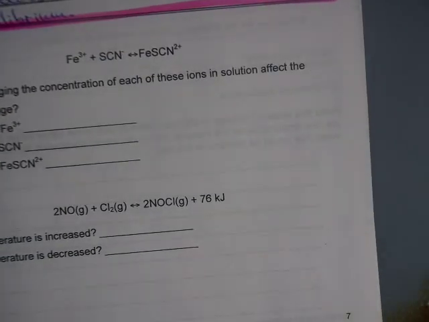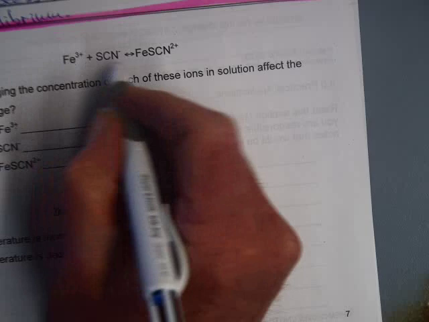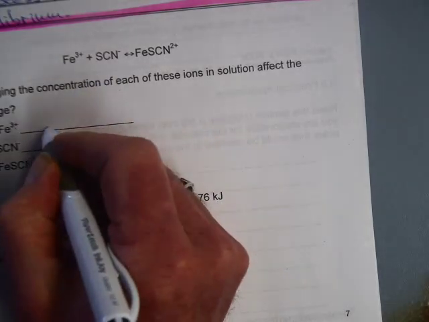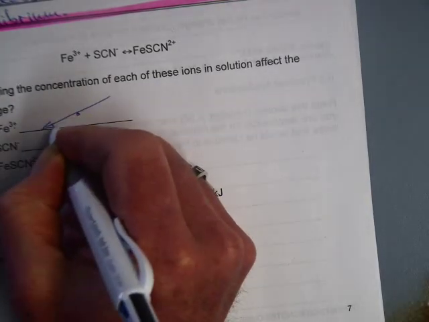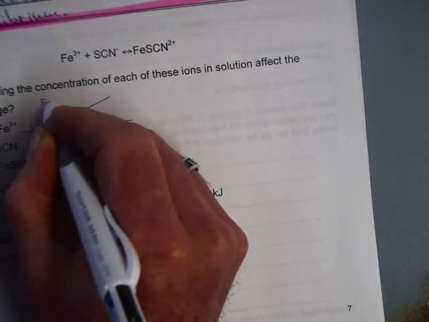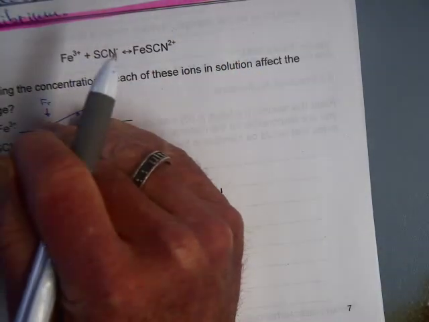On the notes, if I was to decrease Fe3 plus, that's the pivot point, it's going to pull it down and shift to this side.